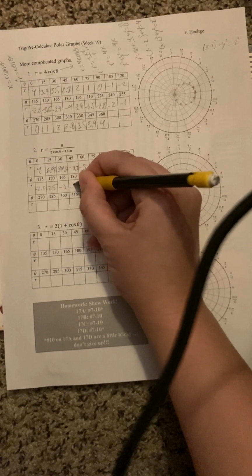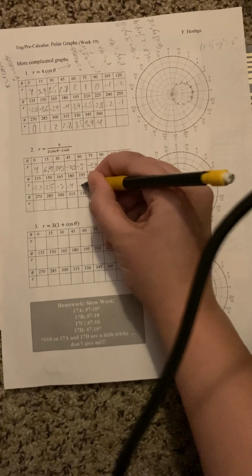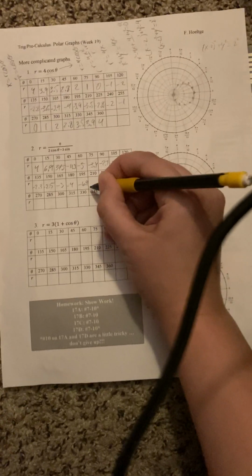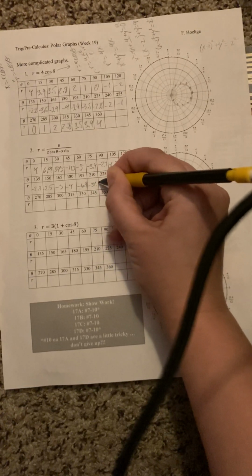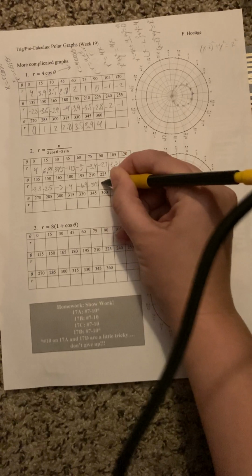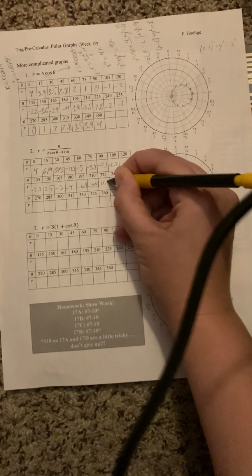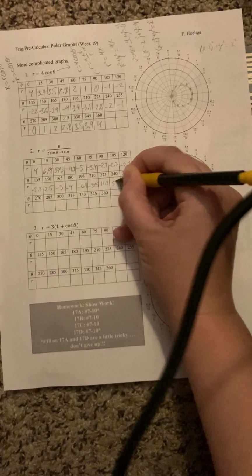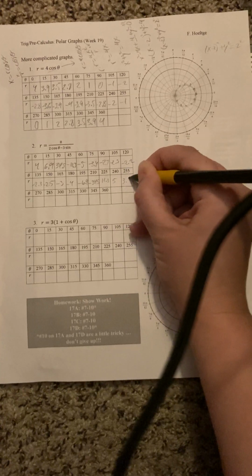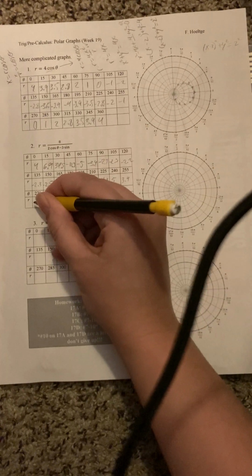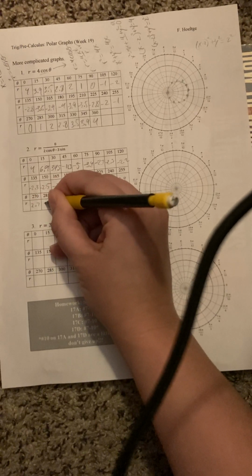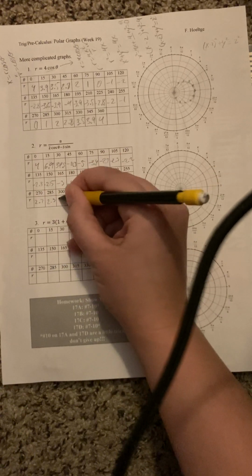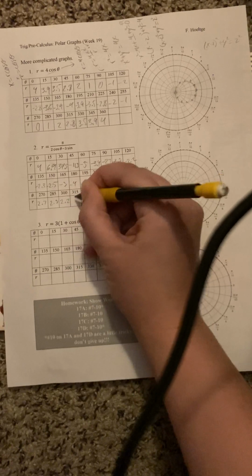Thought I saw a repeat, but I guess I was wrong. Negative 6.9. Negative 3, 4, 5. Oh, I do see a repeat now. Well, hello, everybody. Only this time, it looks like everybody's going positive. I jumped ahead of myself. I do apologize. The repeat didn't happen till way later.